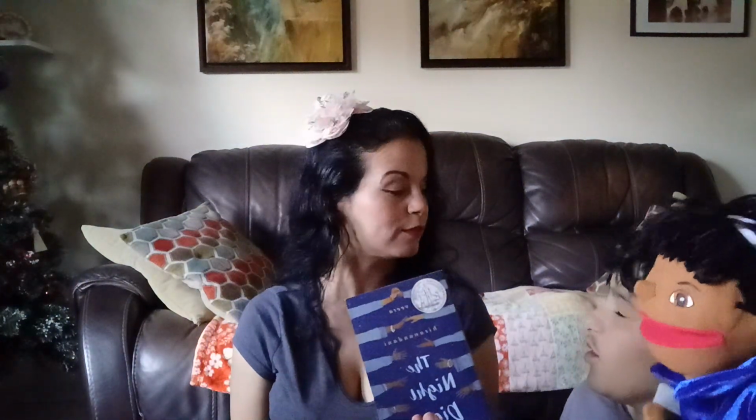So, by Mitali Perkins, this is a beautiful book. About India. Again, we read this lovely, lovely book. Can someone tell me something about this book? It's called The Night Diary. It's by Veera Hiranandani. It's set in the time of the partition of India.